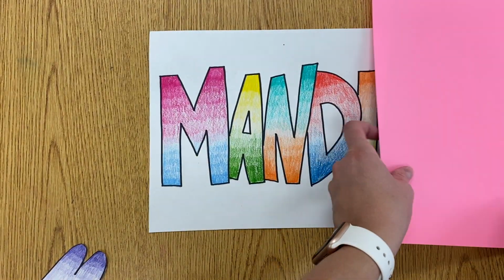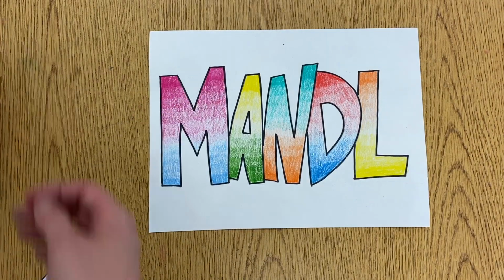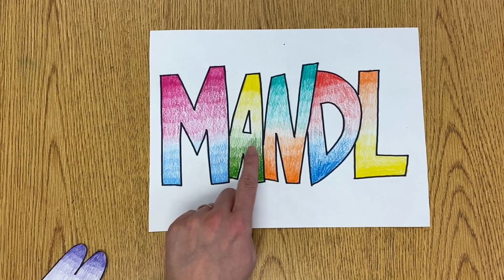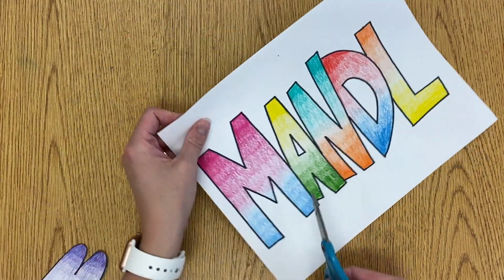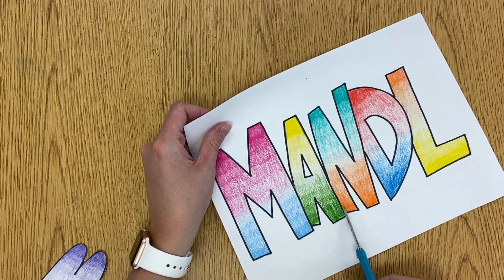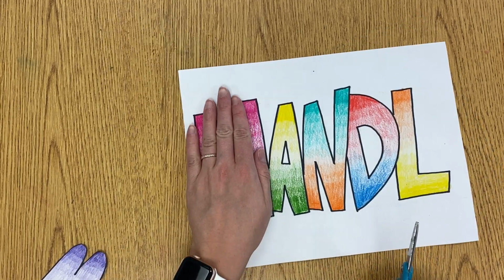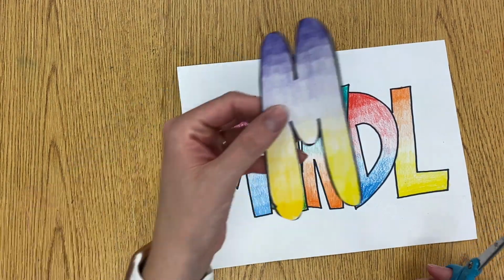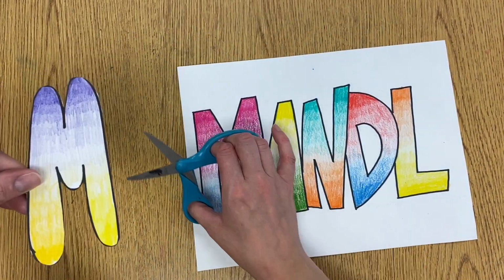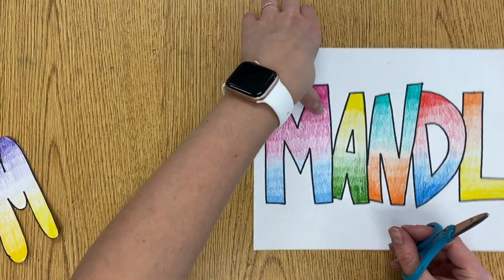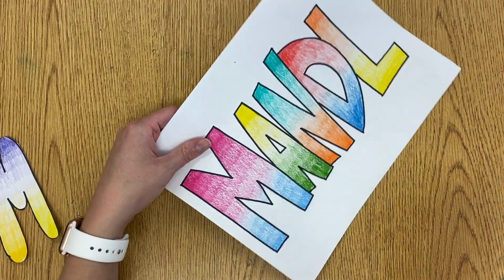So the first thing we're gonna do is cut out your name along the outsides. So if your name is overlapping like mine, you're gonna cut this out as one big shape. So I'm not gonna cut my letters apart. If you had spaced out your letters so they are not overlapping, you're gonna cut them out as individual letters. So here's one that I have just one letter. So I'm gonna cut out mine really quick and then we will make a shadow.